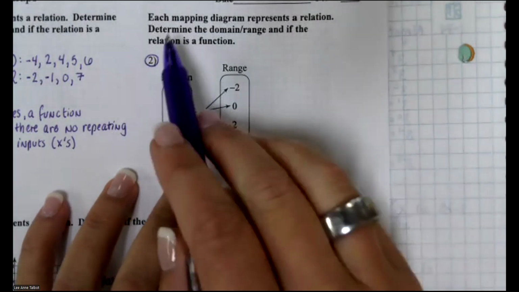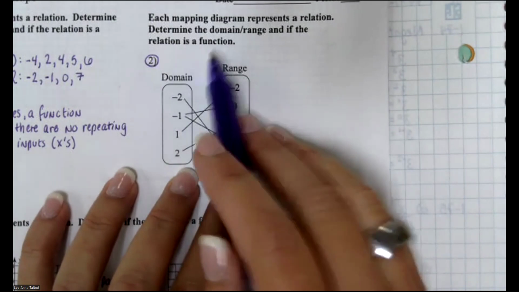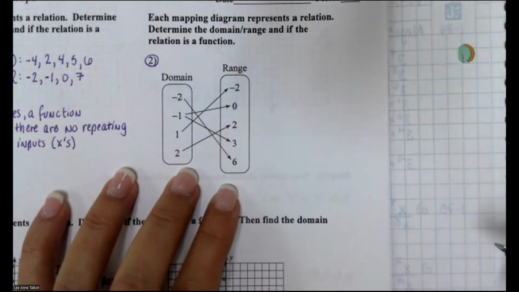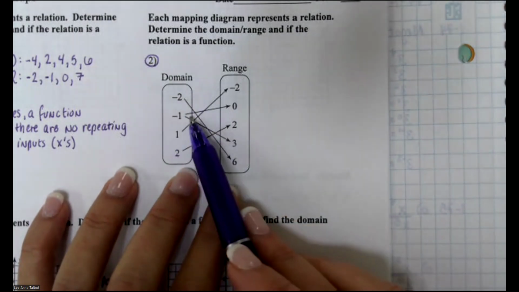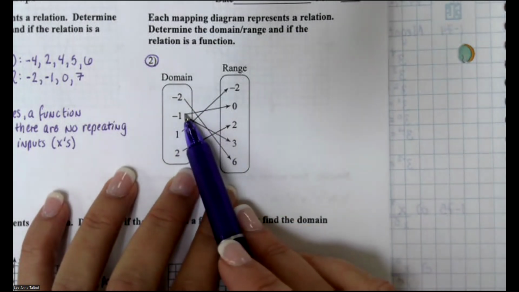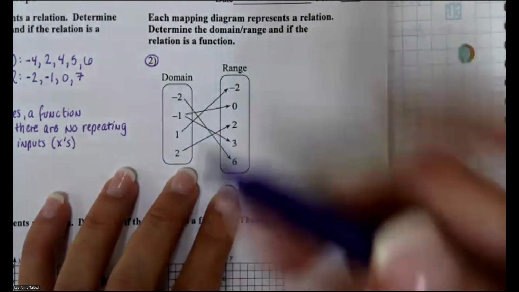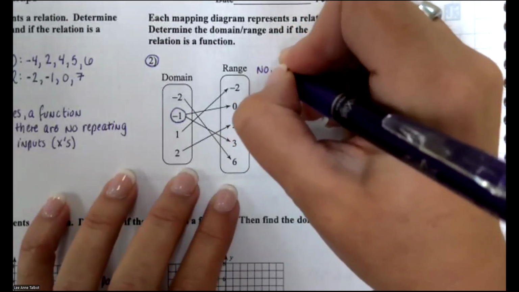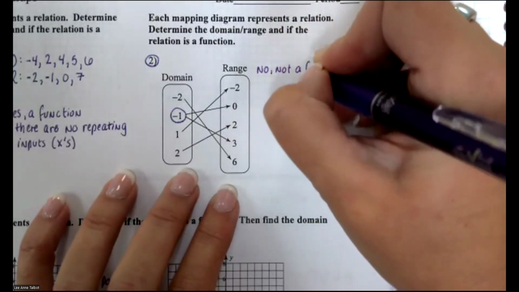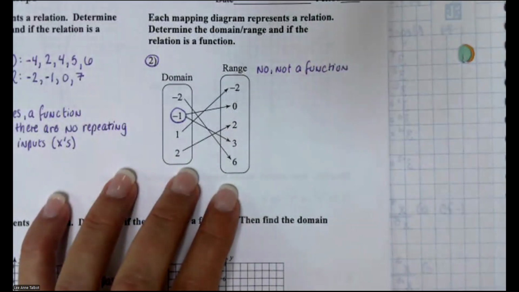Okay. Each mapping diagram represents a relation. Determine the domain and range, and if the relation is a function. So notice the -1 has two arrows coming out of it, 1 to 0 and 1 to 3. So I'll circle this. So it is not a function.